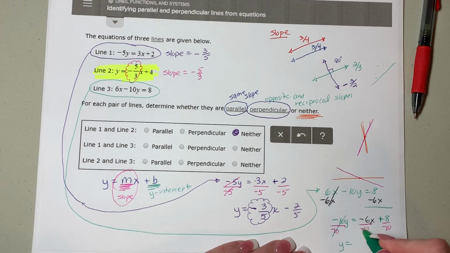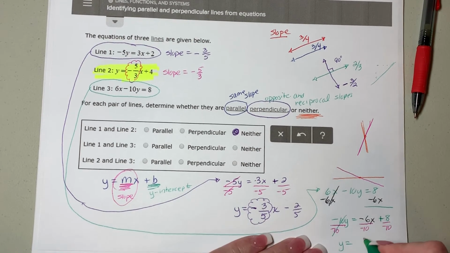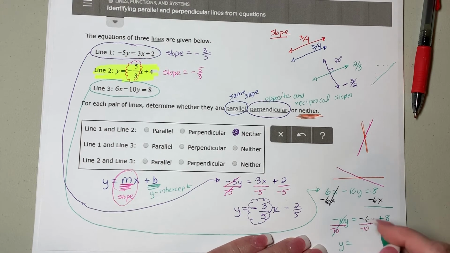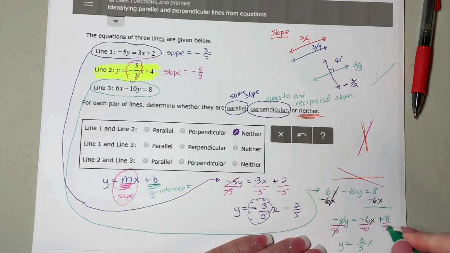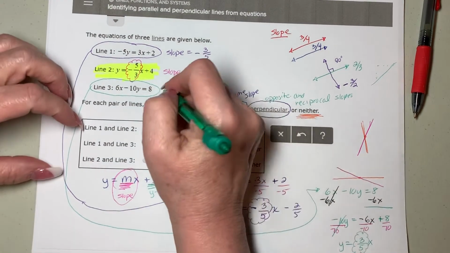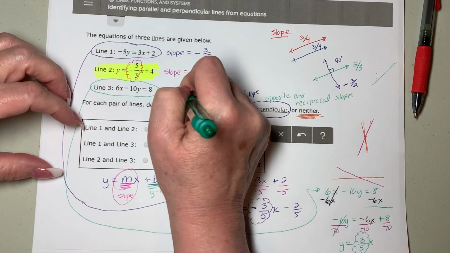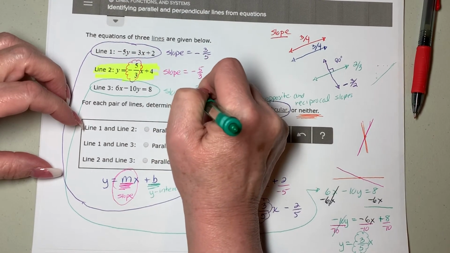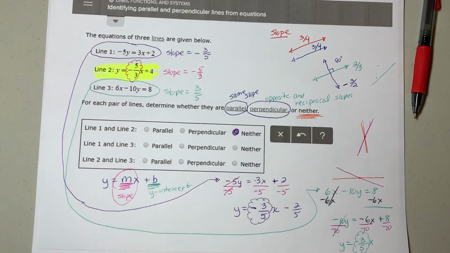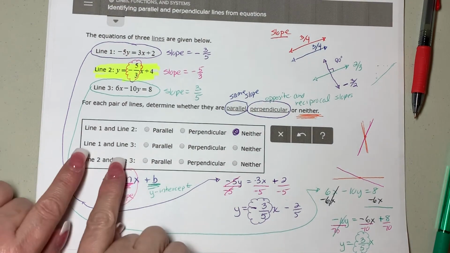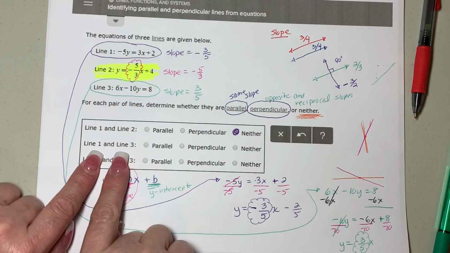A negative divided by a negative is a positive. And 6/10 can be reduced down to 3/5 x. And it really doesn't matter what this is. I don't even have to finish doing this because all I'm interested in is this guy right here. The slope here is positive 3/5.